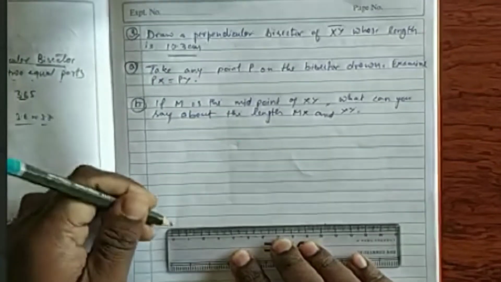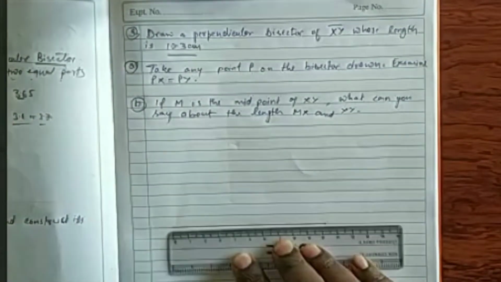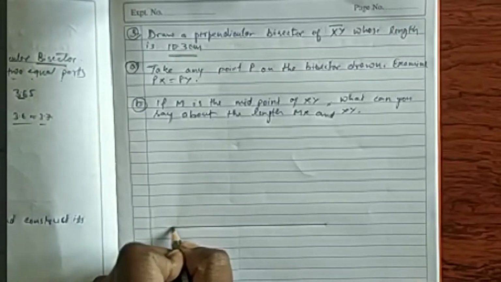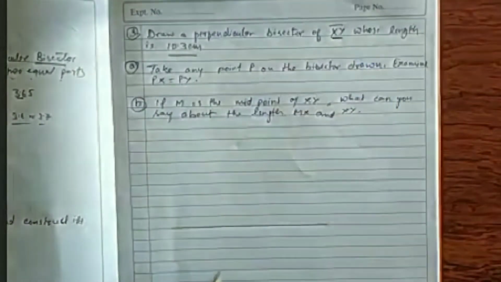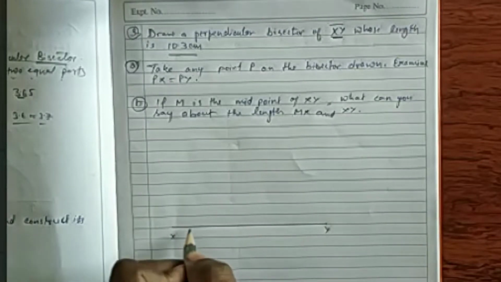This is 10.3 centimeters. First make points, then draw the line. The name of this line is XY, so write X here and Y here.